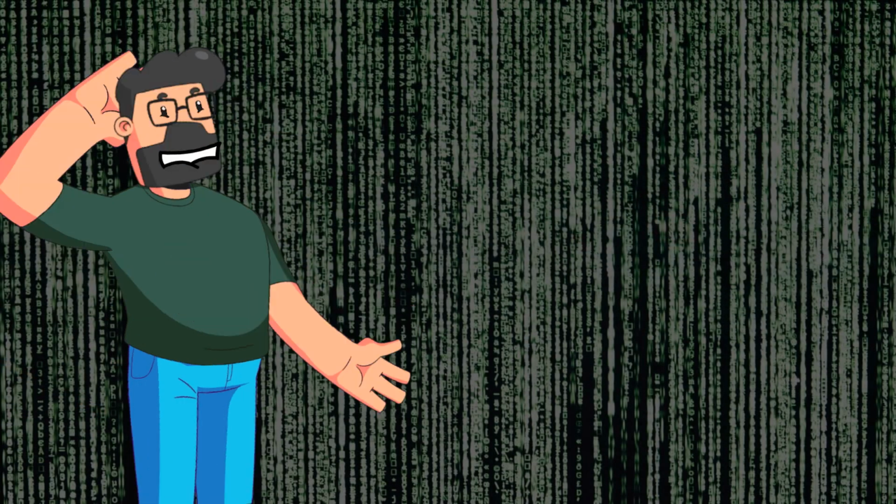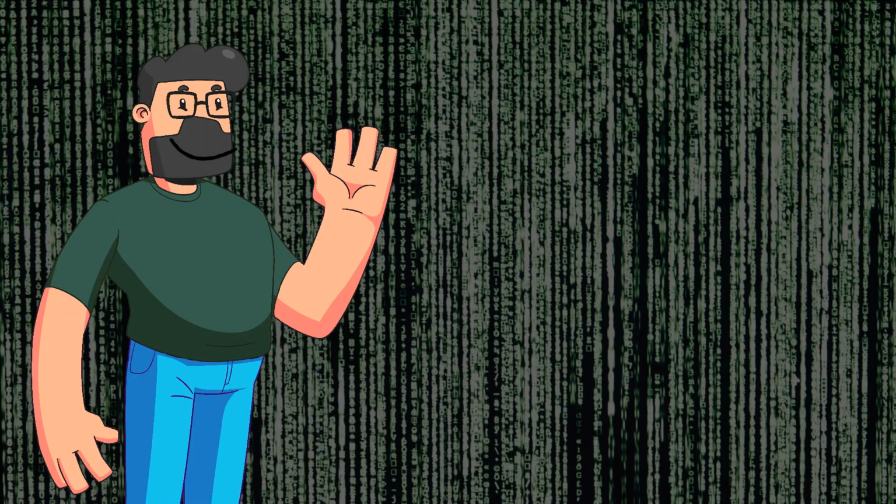To wrap it up, we've cracked the code for a robust password validation system. Remember, a secure password is the key to protecting your digital assets.